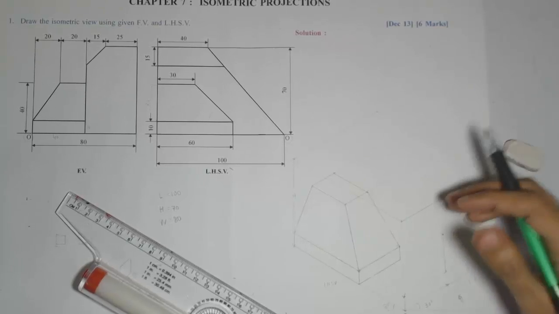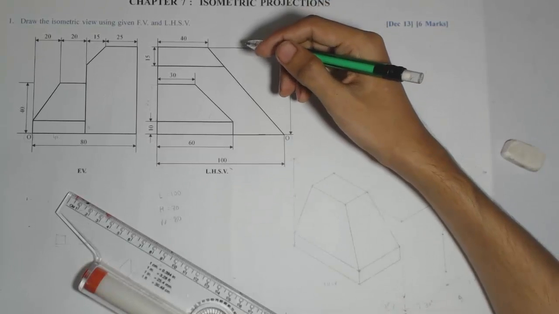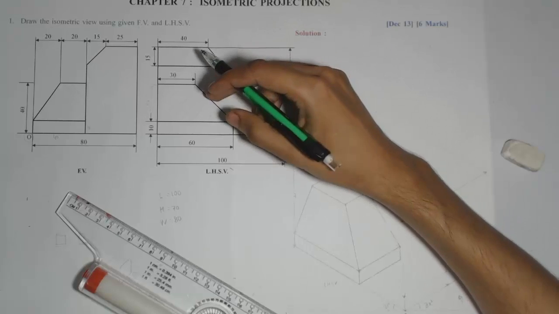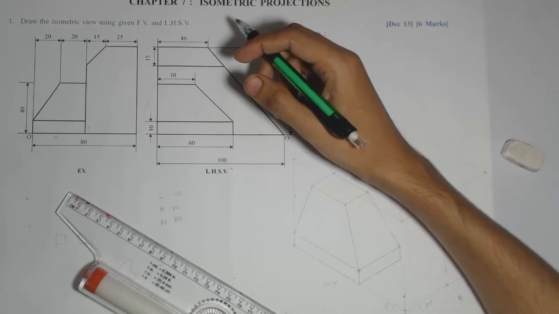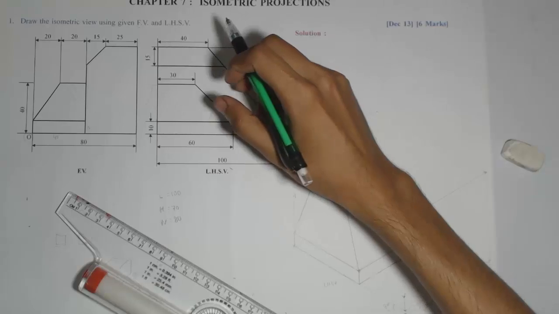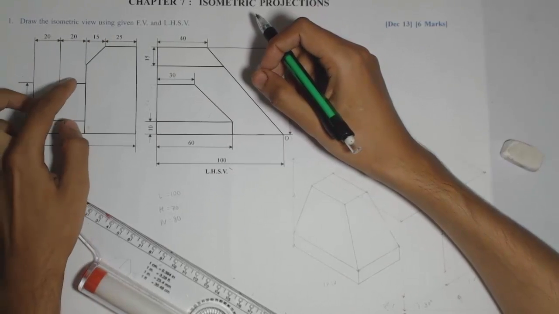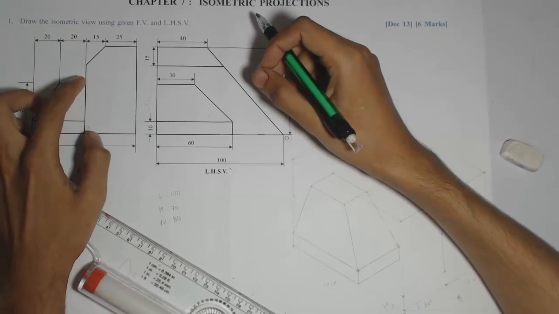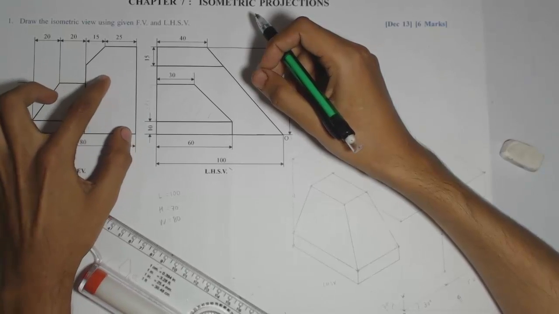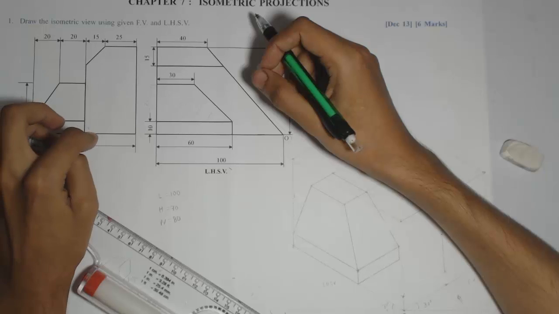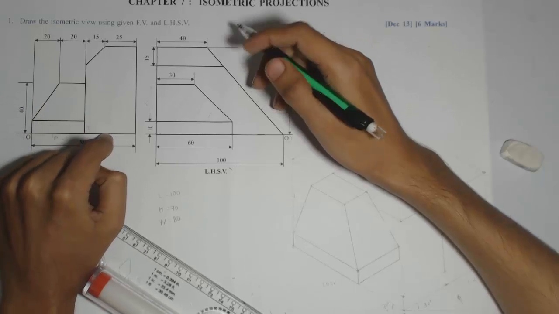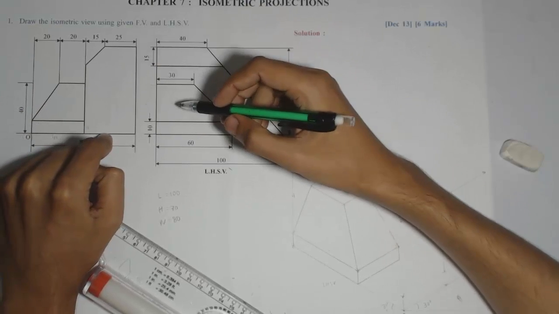Now for the next height, if you see, we have considered the two closed parts. For this particular height of 40, we have considered only this closed structure. But if you see, this part is again starting from the bottom and it is covering the entire height.